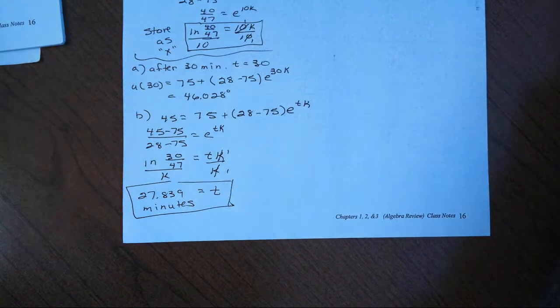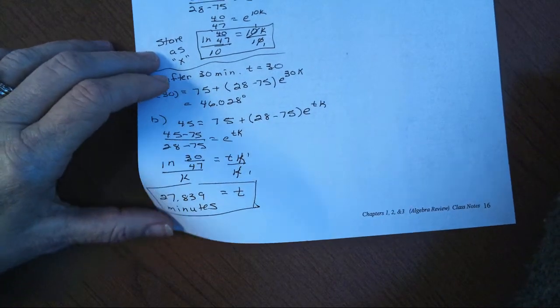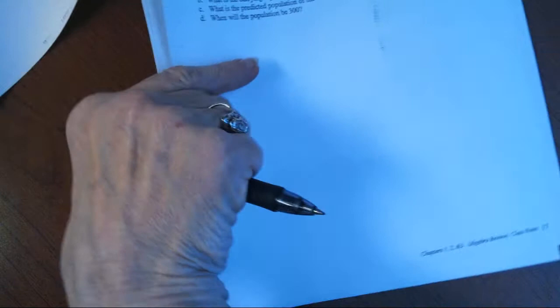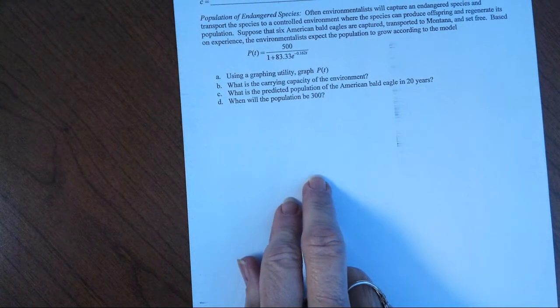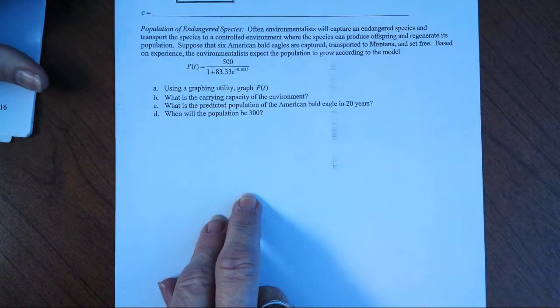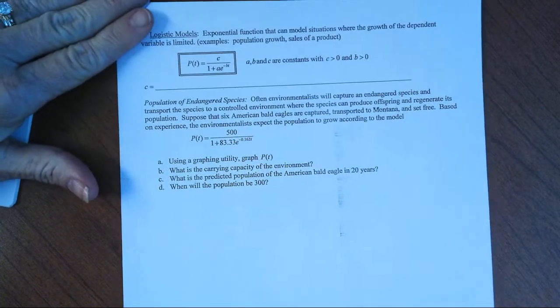These really are pretty straightforward. The steps are you find K, and they usually give you information so that you can do that. They give you a beginning and an ending time with a given T. And so they're pretty straightforward.